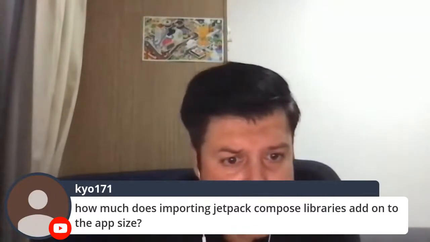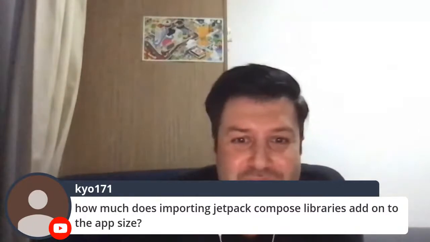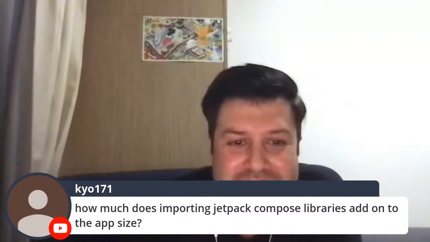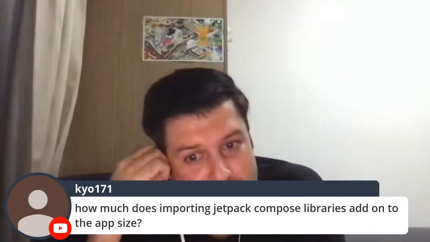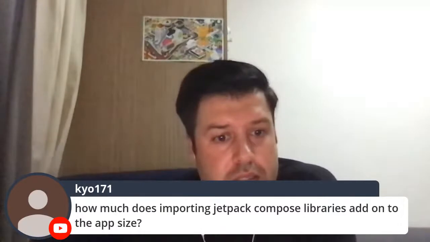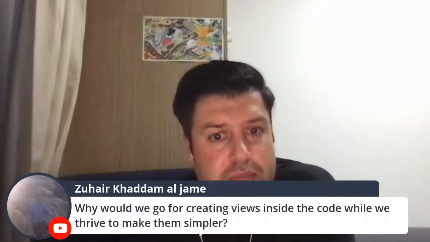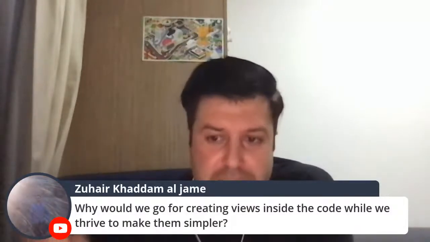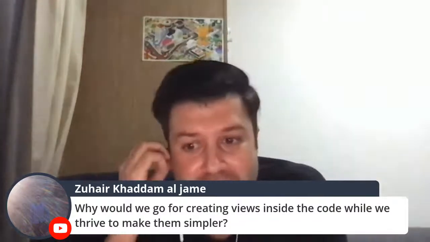I have the first question. This one I don't know. How much does importing the Jetpack Compose library add to the app size? I also don't know about this one because I'm just playing around with it. I'm not building a production app right now.